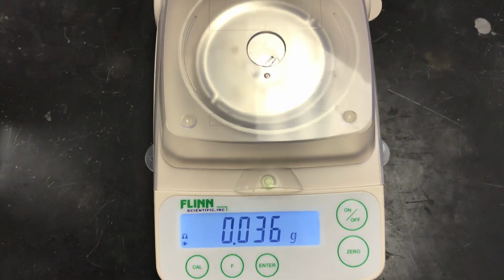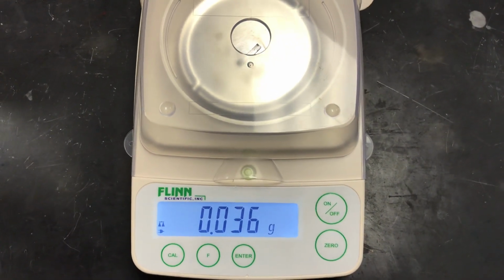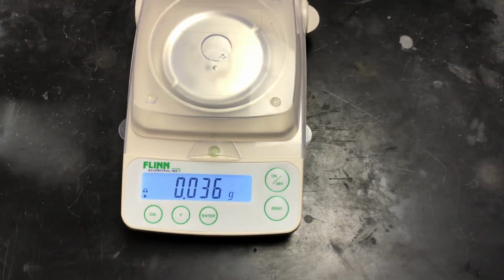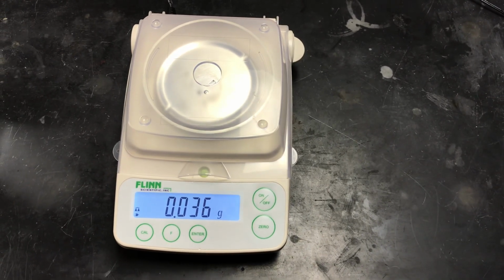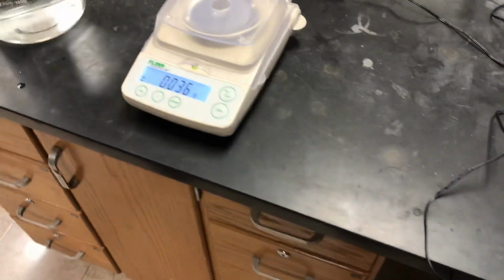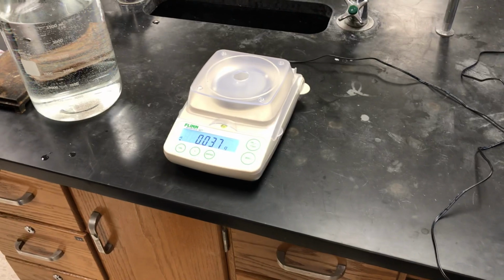Trying to make up its mind. It's sensitive enough that air currents can cause it to jump around, that's why this lid is here. Looks like it's happy now. It's like 0.036 grams of magnesium.